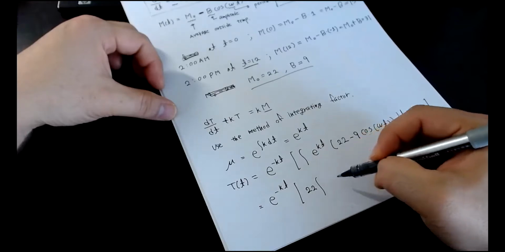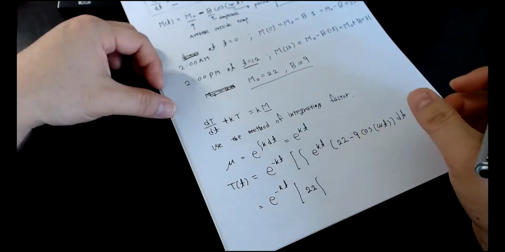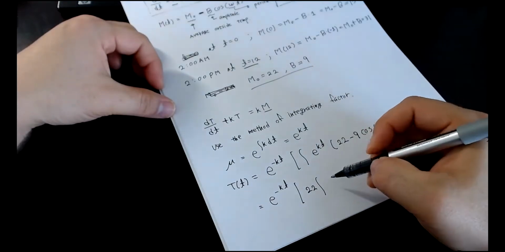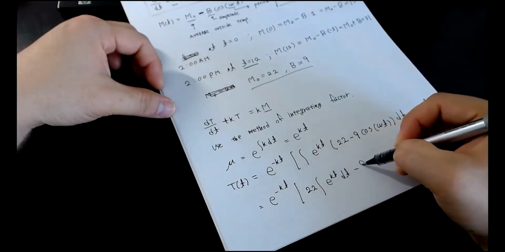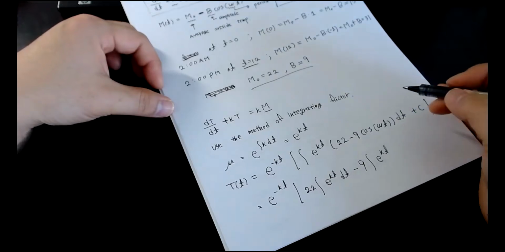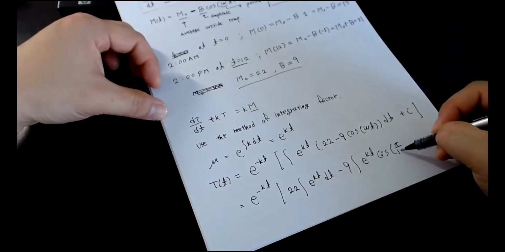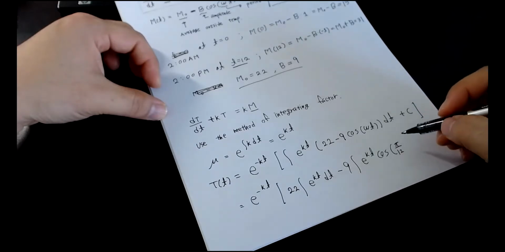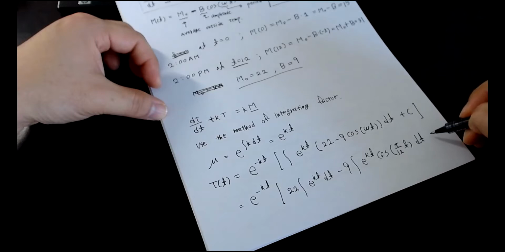I'm going to break up this integral into two partial integrals. So 22 times the integral of e to the kt dt, minus 9 times the integral of e to the kt times cosine omega t. Omega is pi over 12, so let me plug in pi over 12 for w, dt, and then plus c.